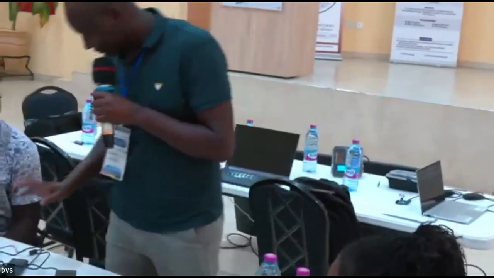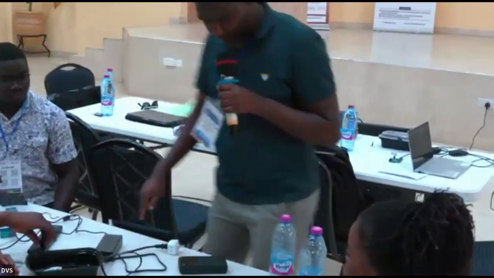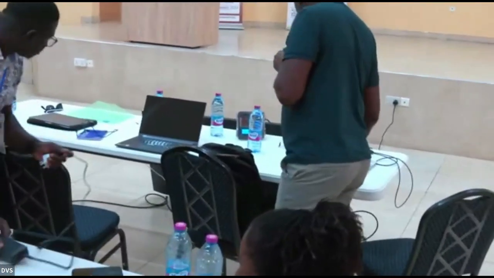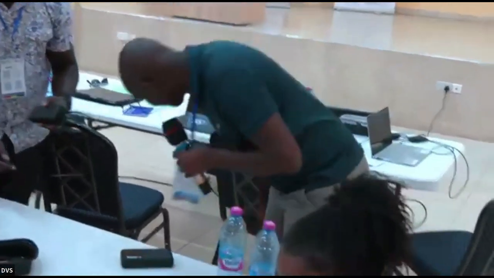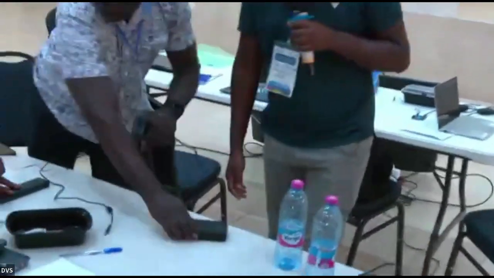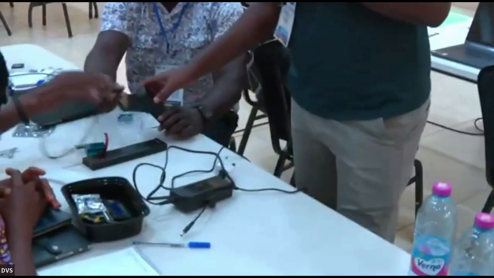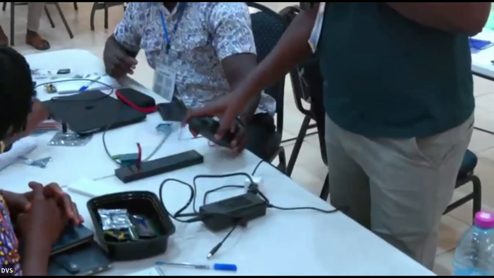We are using an LED. This one is not connected. Is it short? You can connect to this power bank. There you go.